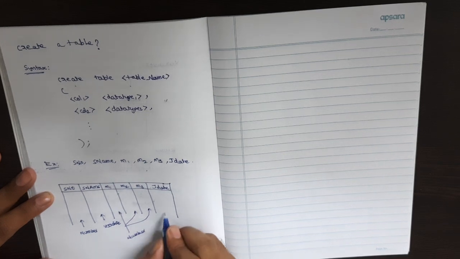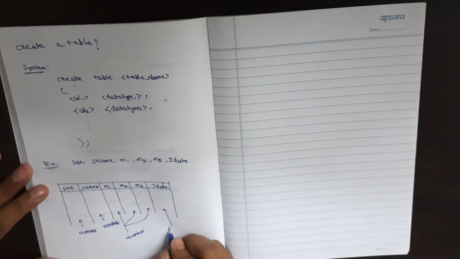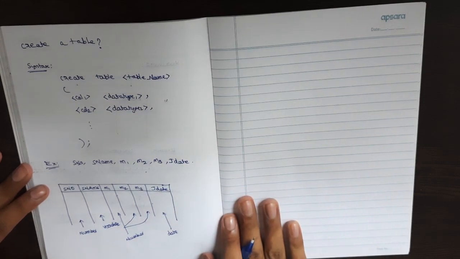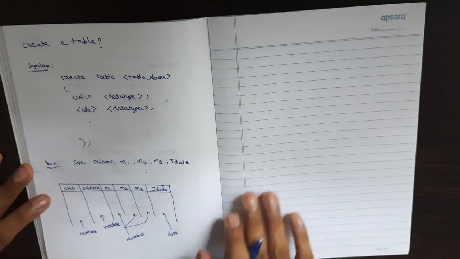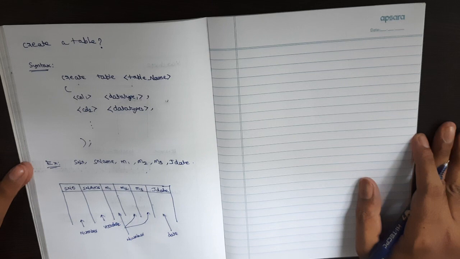Why varchar2? It is in alphabets; a name should be in alphabets, right? For M1, M2, and M3, it is number data type. For J date, which stores the date, it will be date format. So before creating the table, you should identify the columns, the attributes and the data types. Now we'll see how to create a table using the syntax.